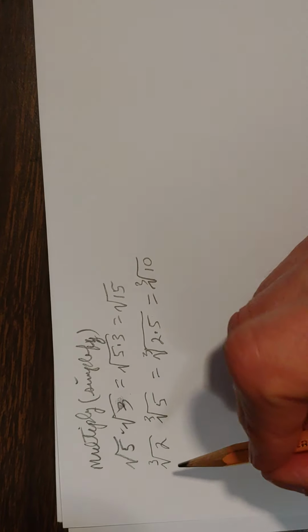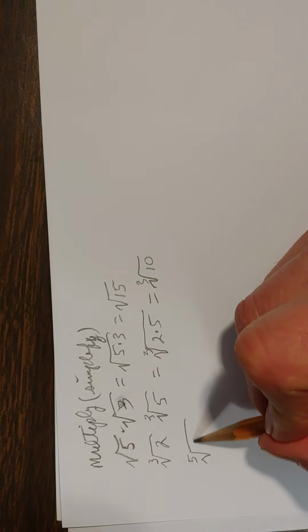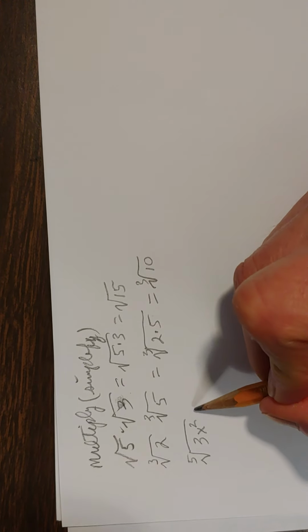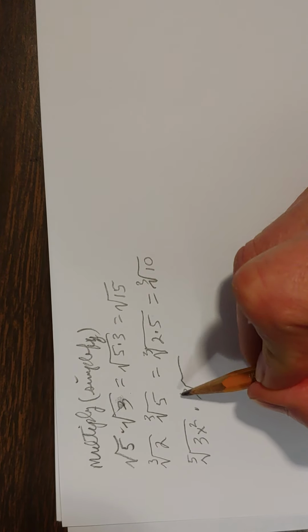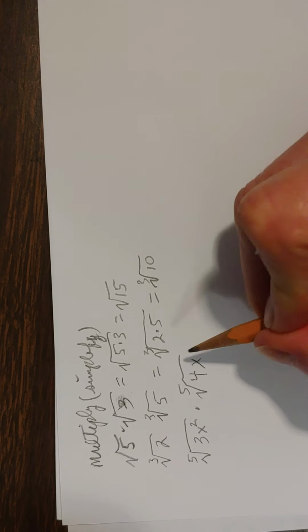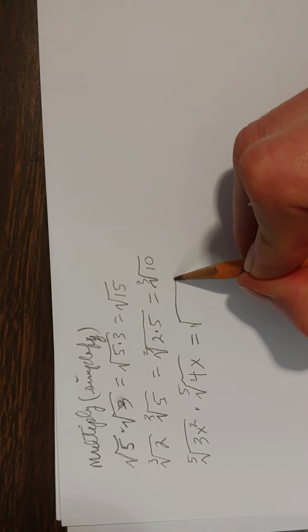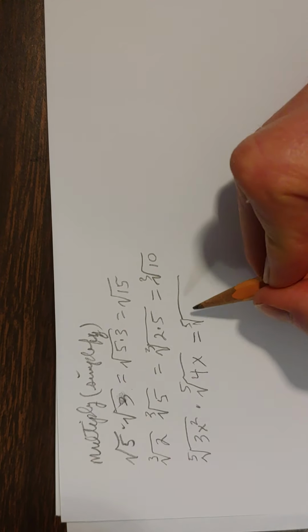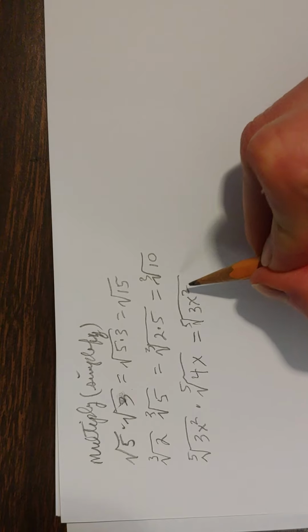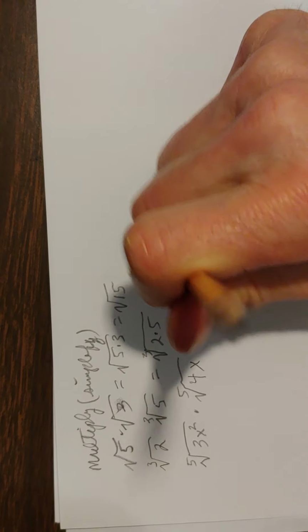If there's variables involved, that's fine. Say we had the fifth root of 3x squared times the fifth root of 4x. They're both fifth roots. The indices are the same. Therefore, we can write it as one big fifth root, multiply 3x squared times 4x, all underneath the radical symbol.